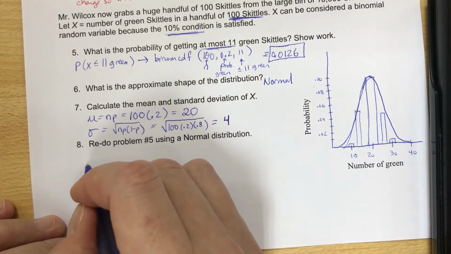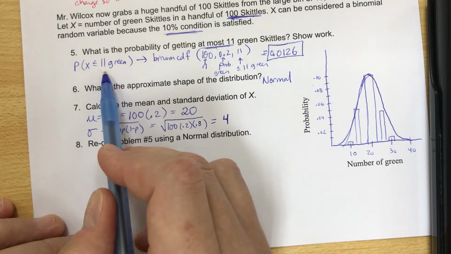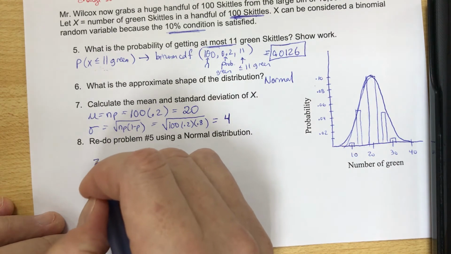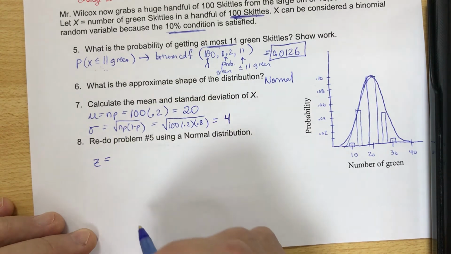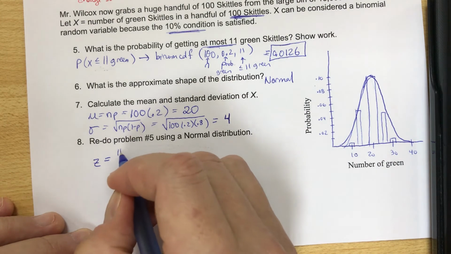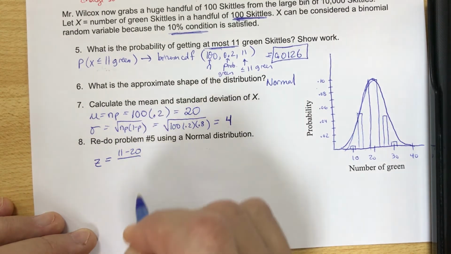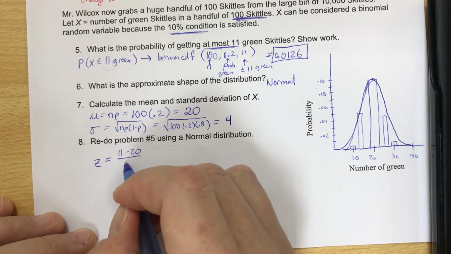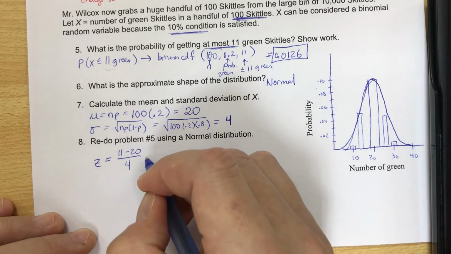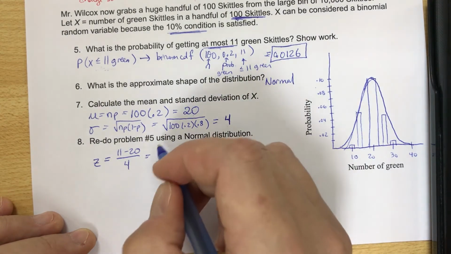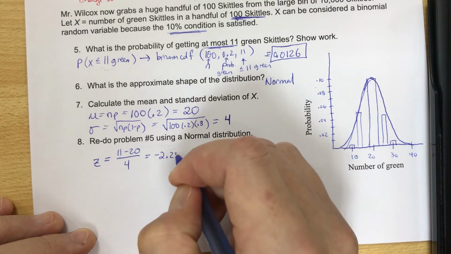We want the probability of less than or equal to 11 green. So we could find a z-score for 11 green: 11 minus 20, subtract the mean, divide by the standard deviation, and we would get a z-score of negative 2.25.